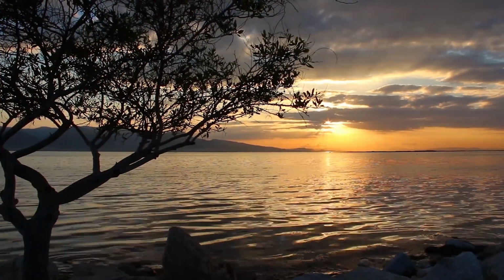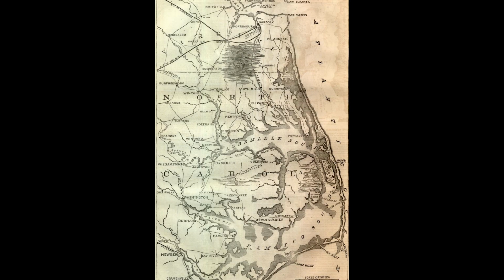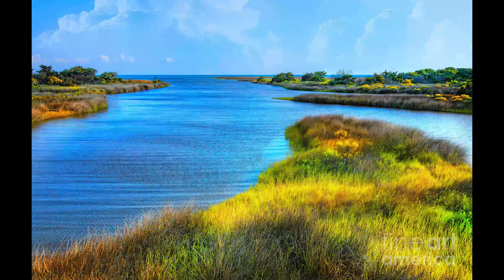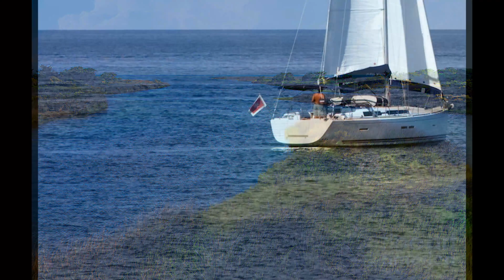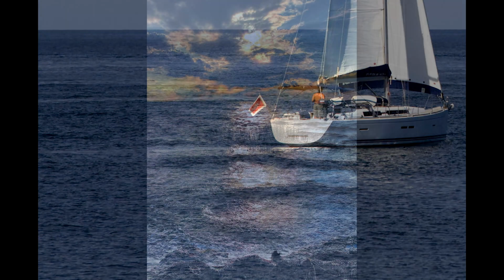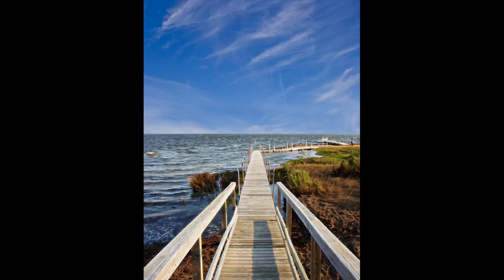Pamlico Sound in North Carolina in the U.S. is the largest lagoon along the North American East Coast, extending 80 miles long and 15 to 20 miles wide. It is part of an extensive interconnected network of lagoon estuaries that includes Albemarle Sound, Currituck Sound, Croatan Sound, Bogue Sound, Core Sound, and Roanoke Sound. Together, these sounds, known as the Albemarle-Pamlico Sound System, cover over 3,000 square miles of open water.